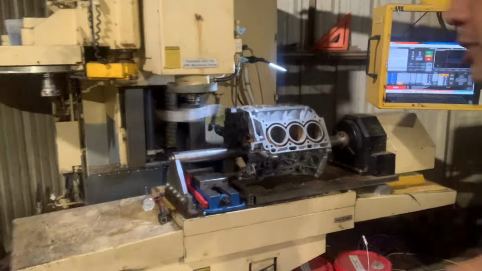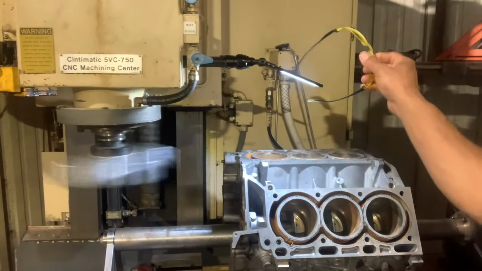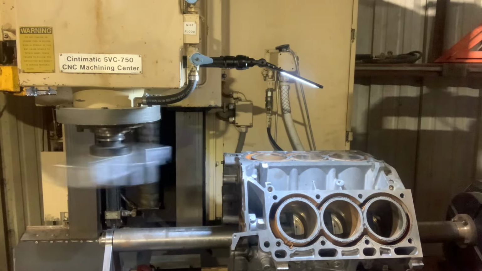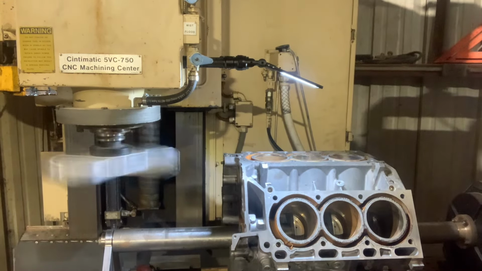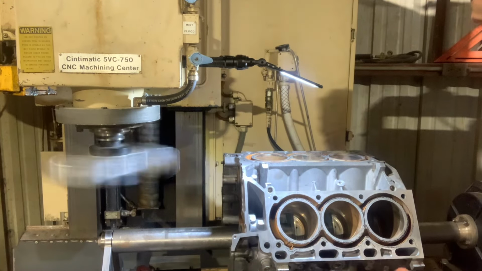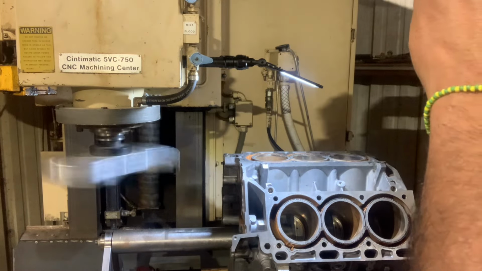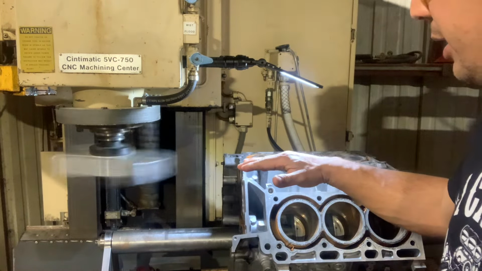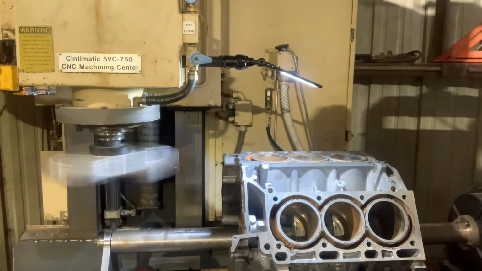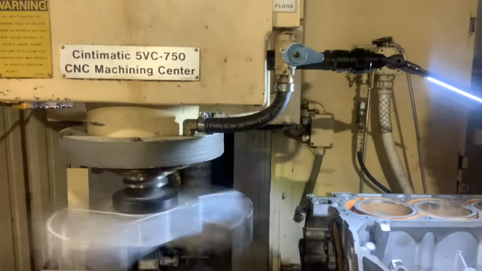I got a light on it. Just put me a light here. And right now the table is coming this way. I'm just going in with the fly cutter, it's coming into the Y, and then it's gonna move on the C. This is really scary. I don't like that. I'm probably gonna put some kind of protection here.